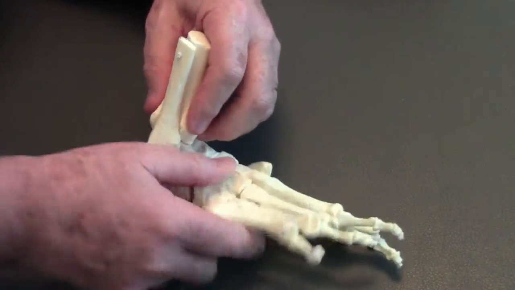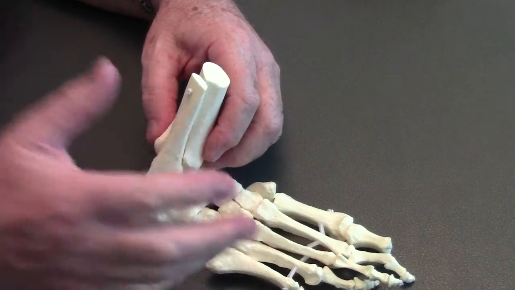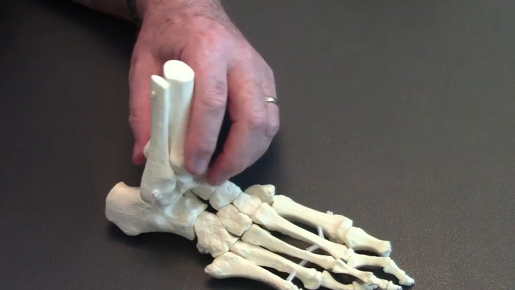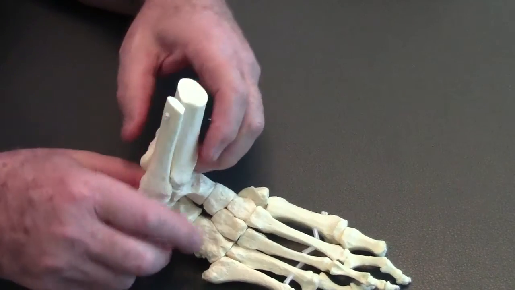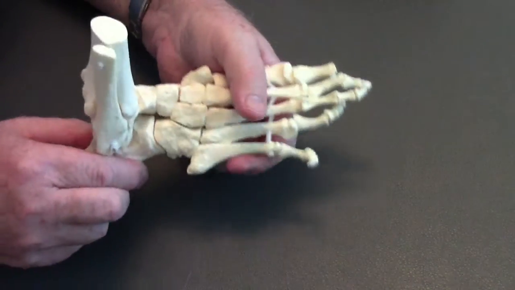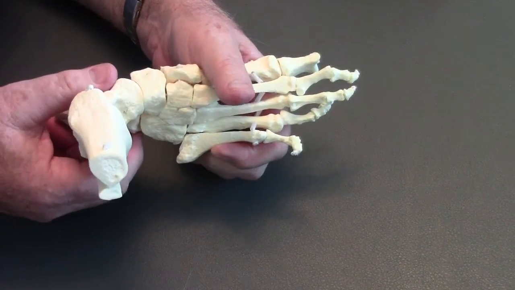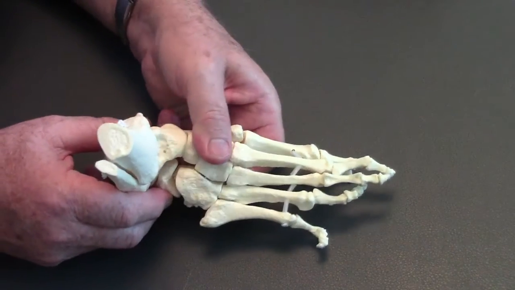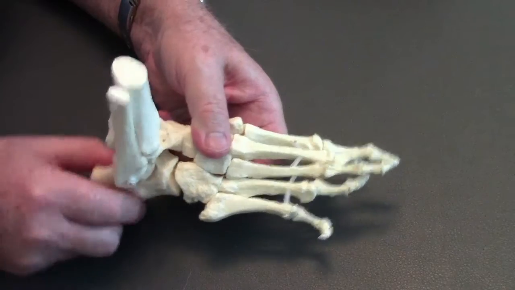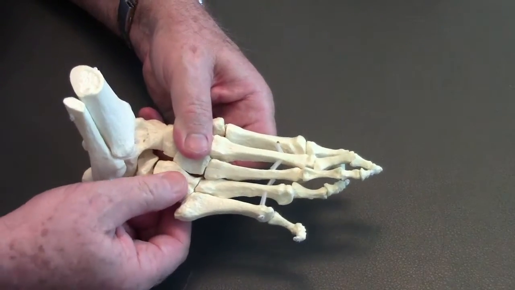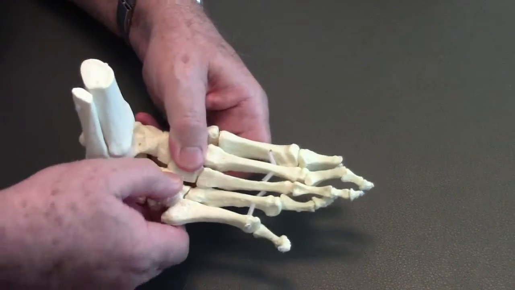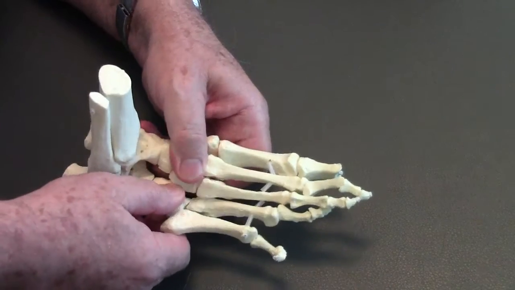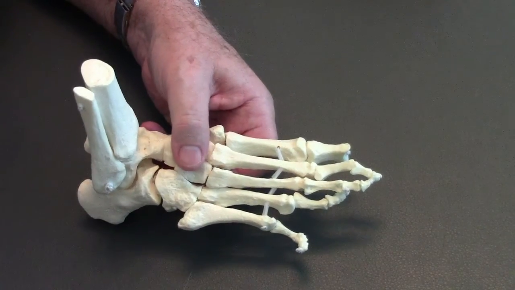Now, I've been blessed to have both types of dysfunction. Quite some time ago, I had the supinated, rigid foot from an injury, and I required the mobilization of the midfoot, mobilization of the calcaneus, and also the plunge, the medial rotation and downward drop of the cuboid.